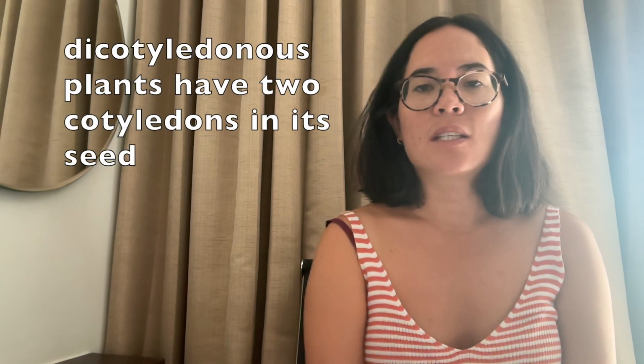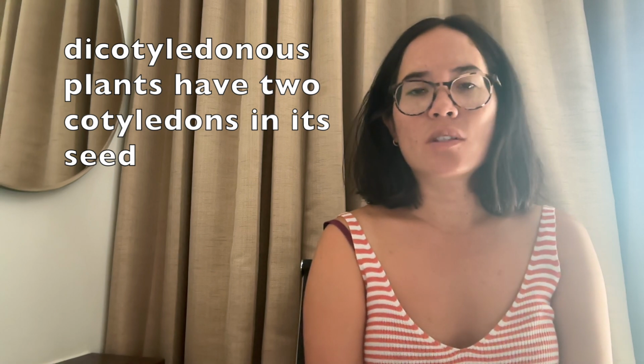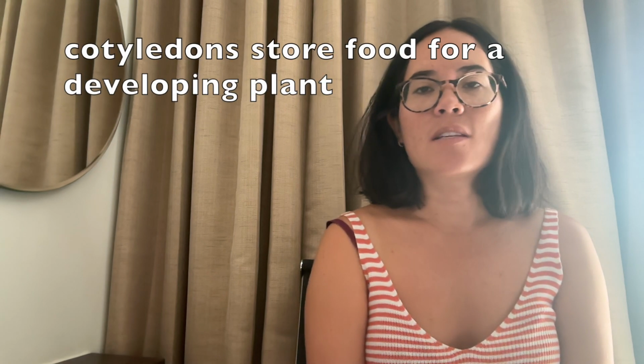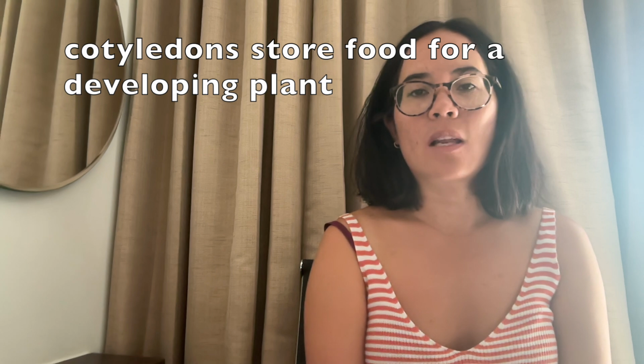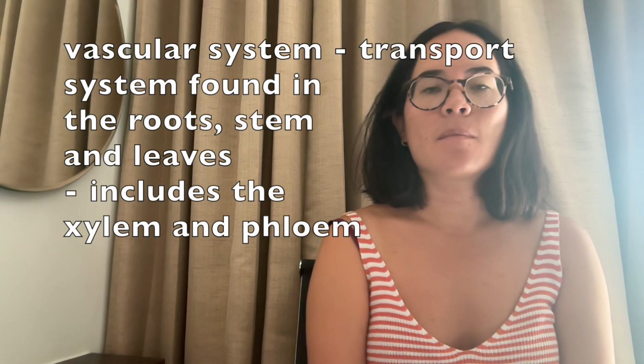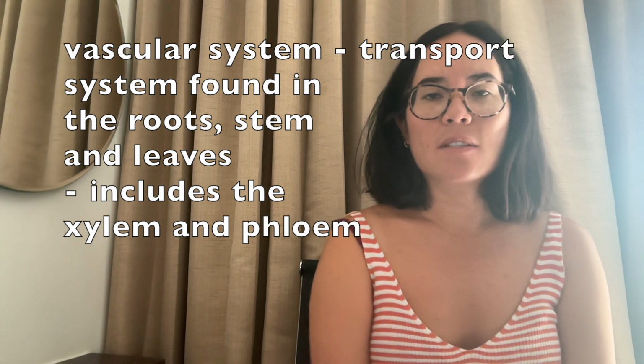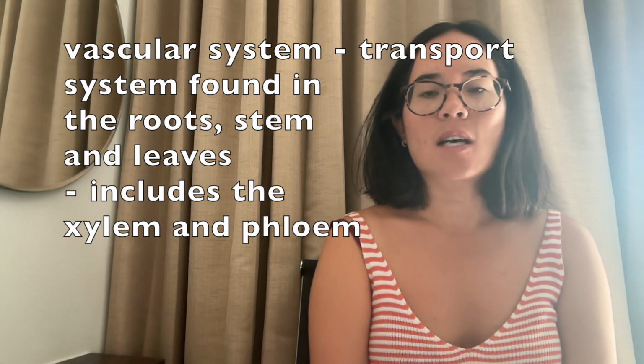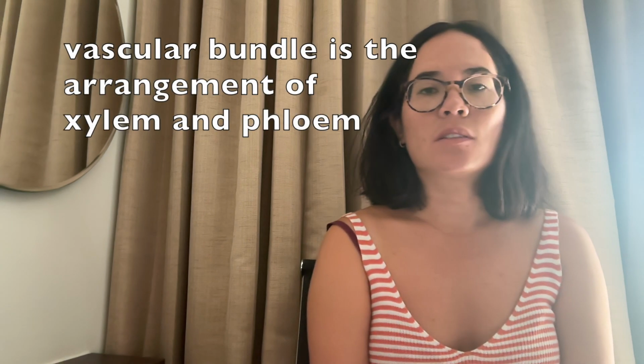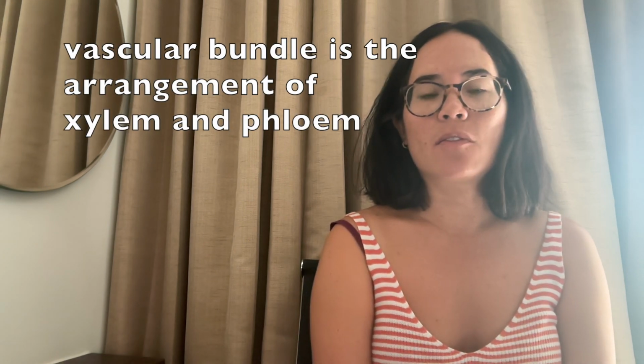What is a dicotyledonous plant? It's a plant that has two cotyledons in its seed. Cotyledons are organs which store food for a developing plant. The vascular system is simply the name given to the transport systems found in the root, stem and leaves, and the vascular system includes the xylem and the phloem. The vascular bundle is the arrangement of the xylem and phloem tissue.